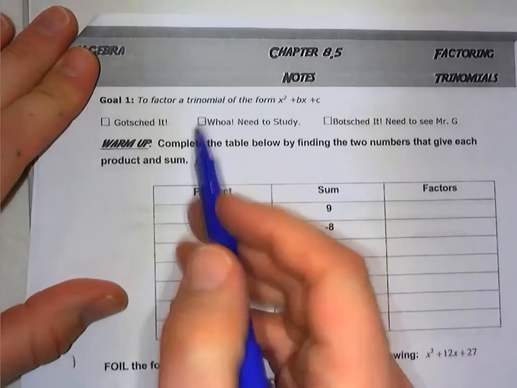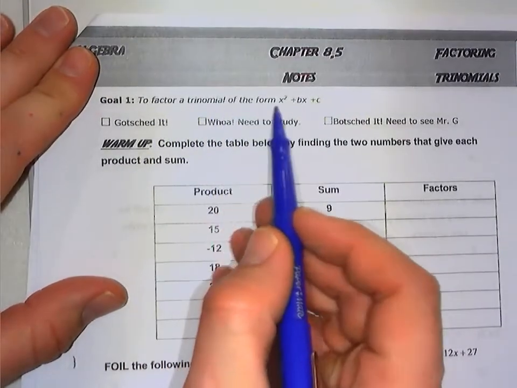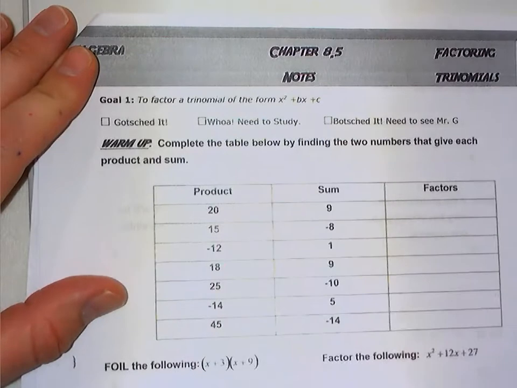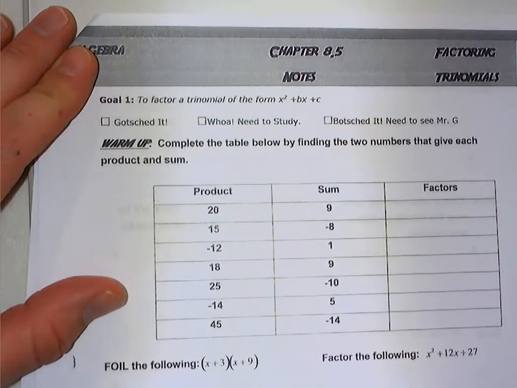So that's our goal for today. We're going to factor a trinomial in this form, x squared plus bx plus c. Can you guys see this all right?